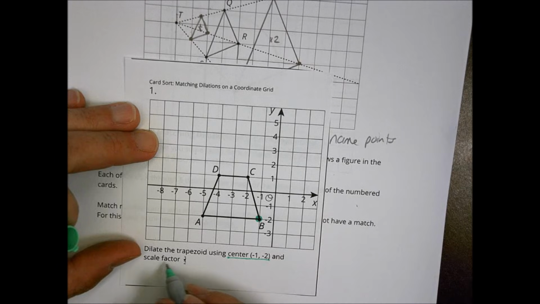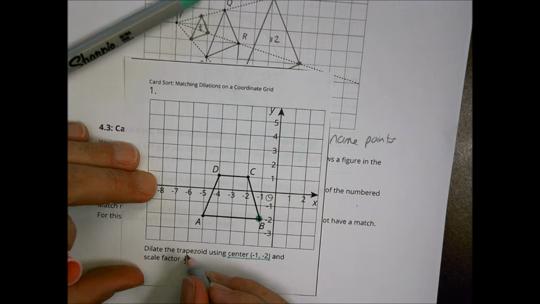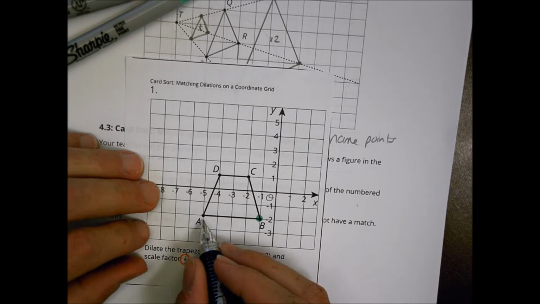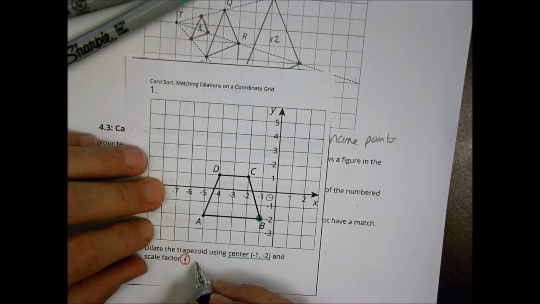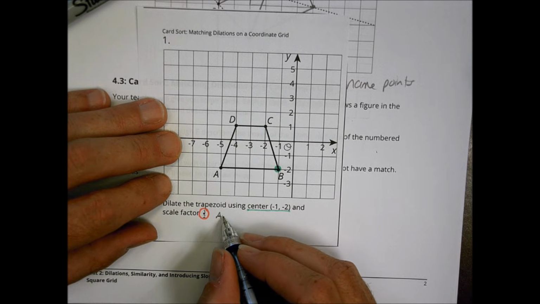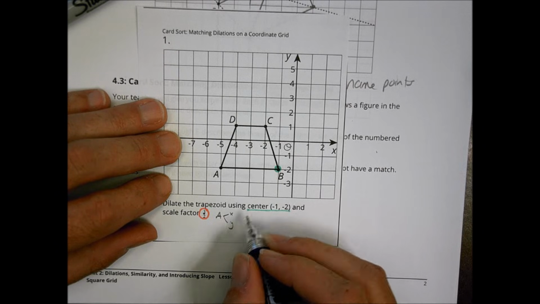This is my center, which means that all the dilations are moving from this point. And in this case, our scale factor is 3 over 2. So I'm moving away from that center at a scale factor of 3 over 2. So let's take a look at point A first of all. When you begin with point A, I like to break it up this way. I have my X value and my Y value, right?